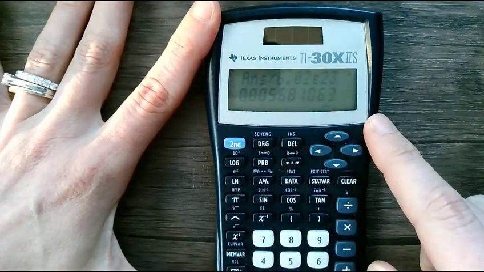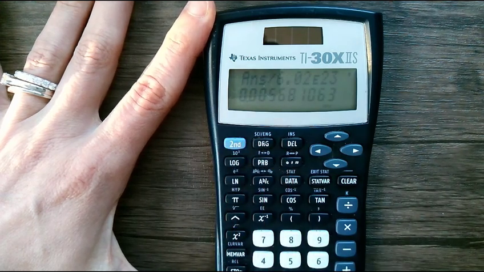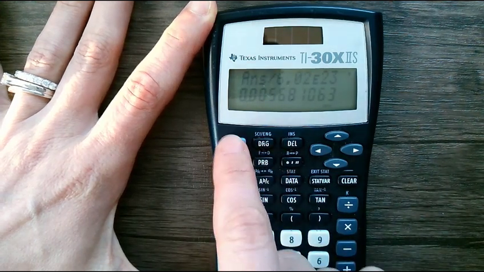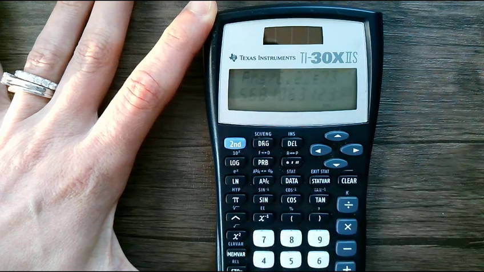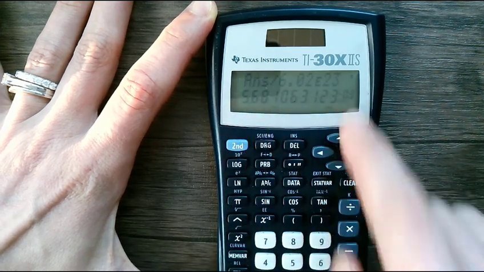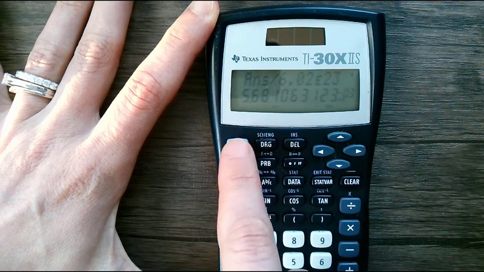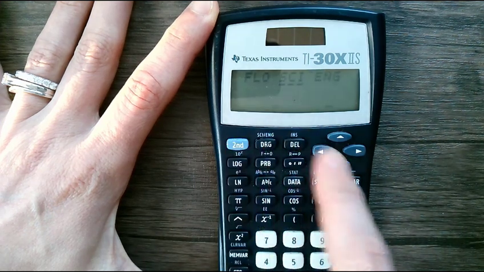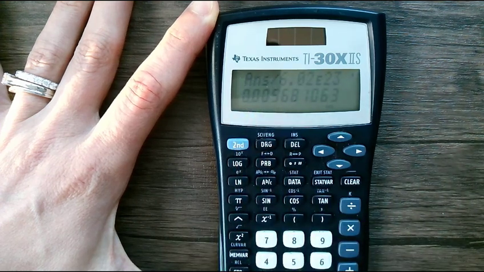If I want it in scientific notation, you can actually have this calculator do it for you. You can just hit second and then this button right next to it, and go to the scientific notation option, and look: 5.68 times 10 to the negative 3. And then if you want it back in decimal point form, you can just hit second and then go back to the float option, and it'll put it in decimal point form.